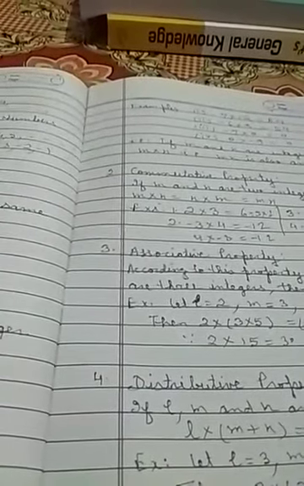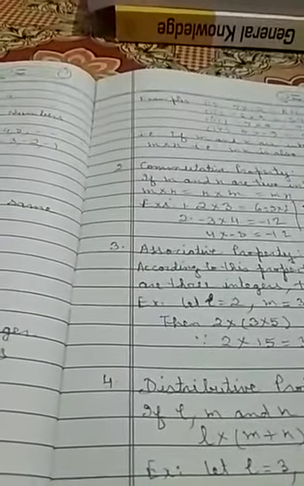In the same way, if you multiply L into N, you have LN. So it means, as per the rule, if we first add two integers and multiply that sum by the third integer, or we multiply the first integer by the second and the first integer by the third and then find their sum, you will get the same answer.